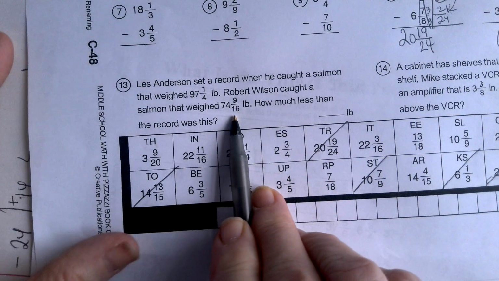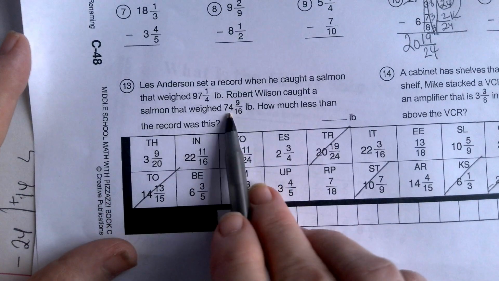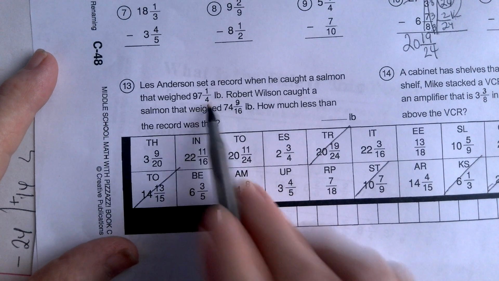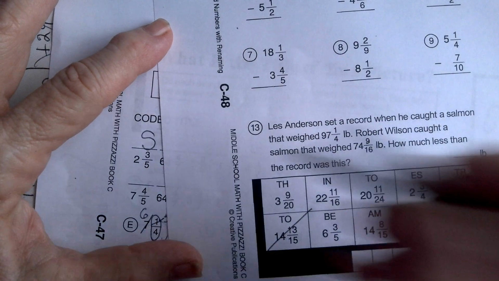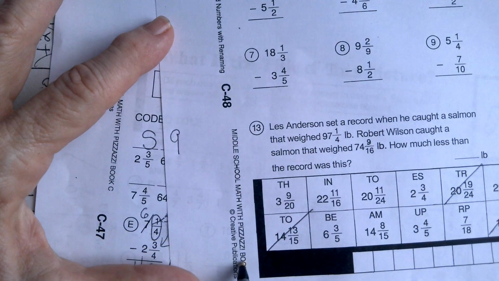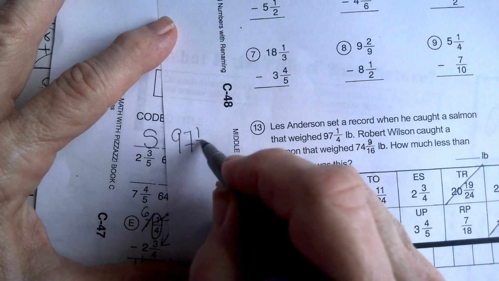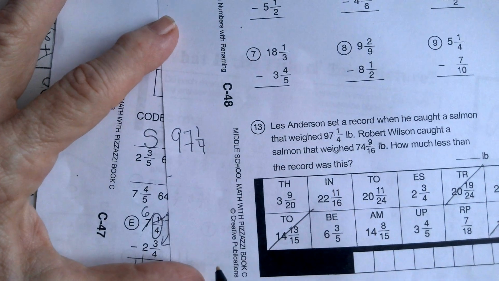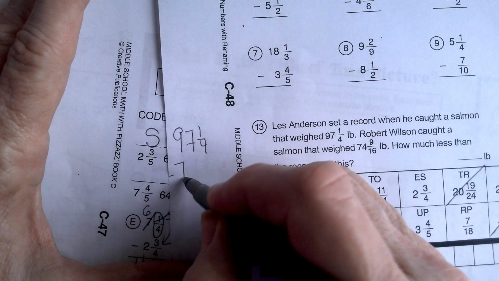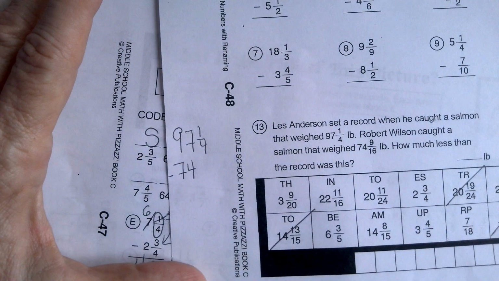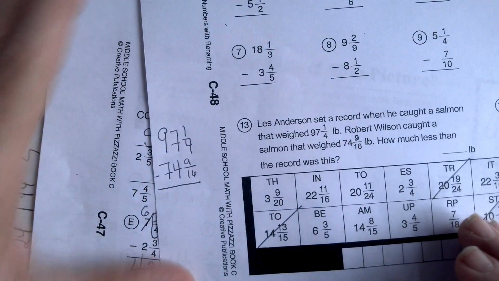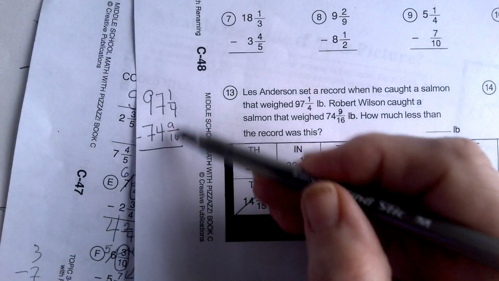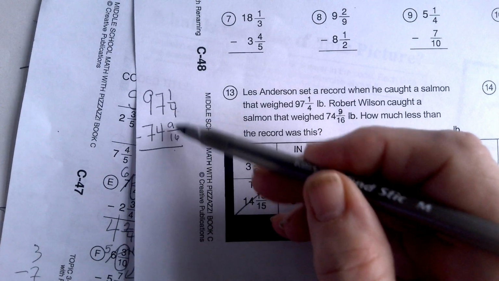So he set a record when he caught this salmon that weighed 97 1/4 pounds. Robert caught a fish that weighed this much. How much less is this amount than the other? What do we have to do? Subtract. And you can either use a piece of paper, or if you're real neat, we can do it here. So it's going to be, put it way up to the edge, 97 1/4 minus 74 and 9 over 16. I can't subtract because my denominators are not the same.